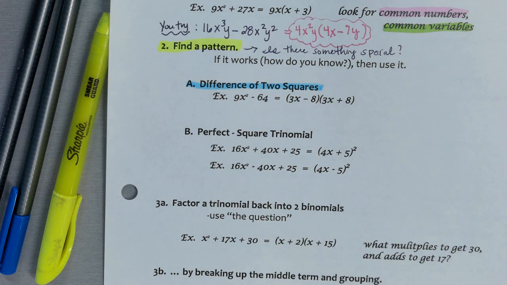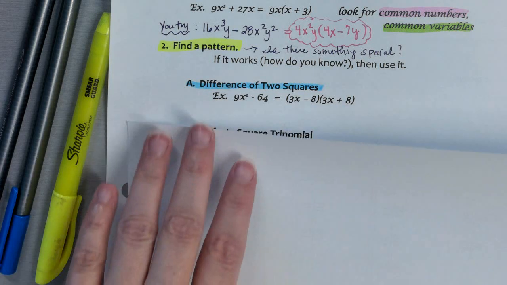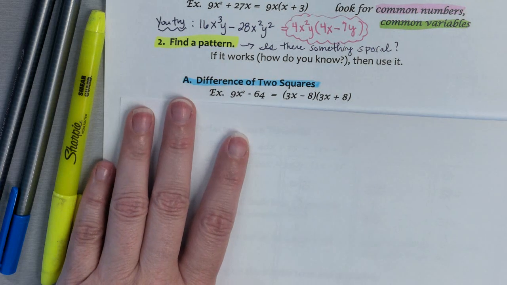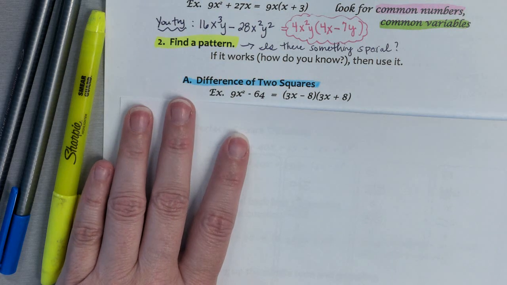When you are checking with FOIL, I like to make a little happy face. And you guys might have different methods for FOIL. Did some of you do like the box method? Does that ring a bell or no? The box method? Okay. So do we remember what FOIL looks like? What does it stand for? Yeah. What's the F? First, outer, inner, last. And I like to do FEEL.